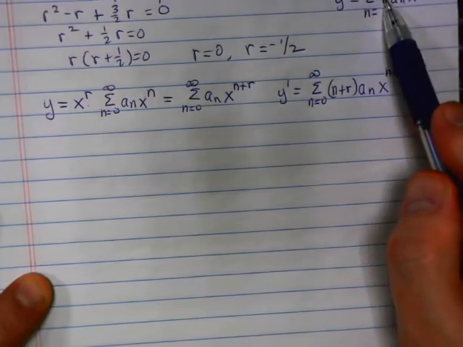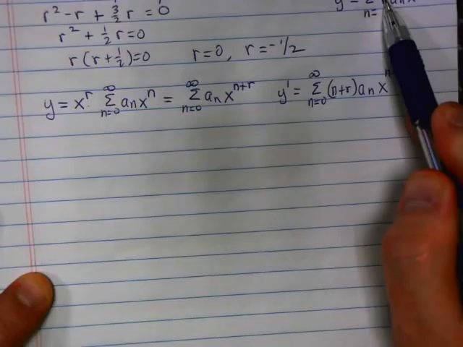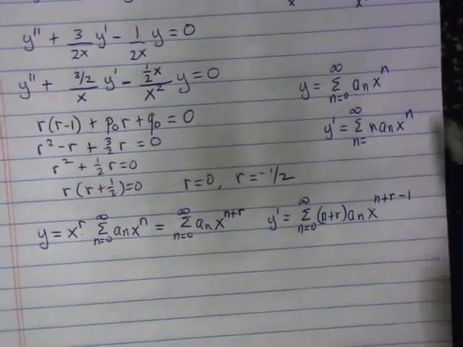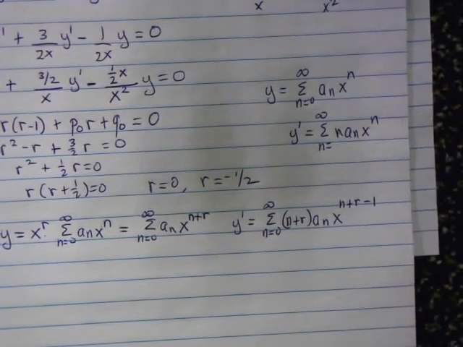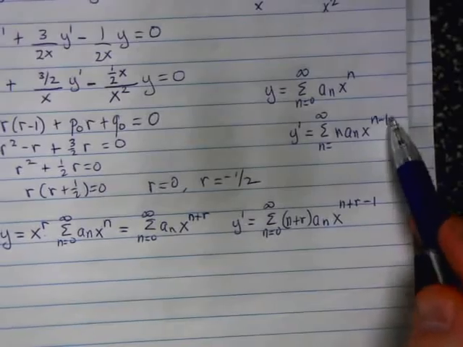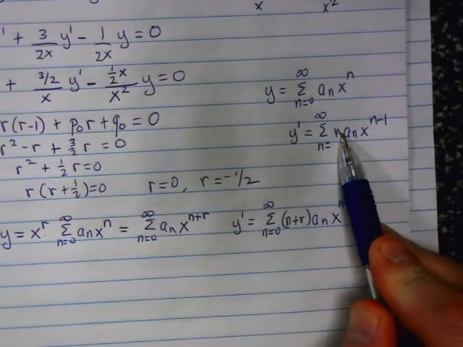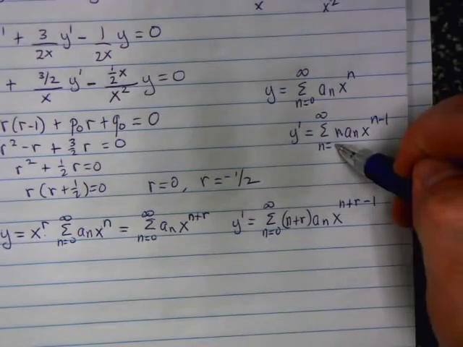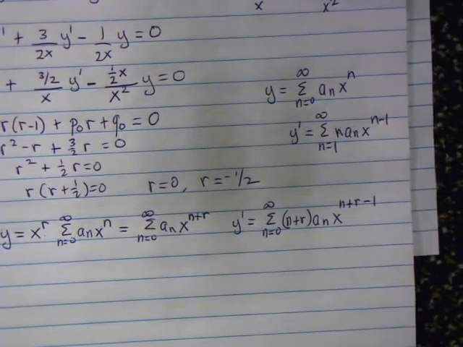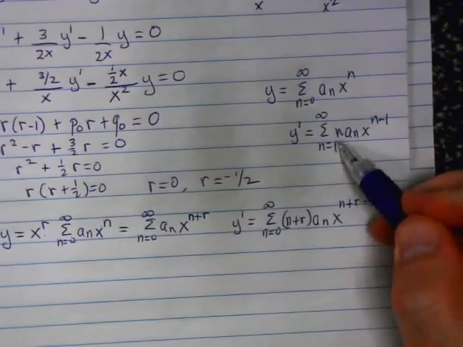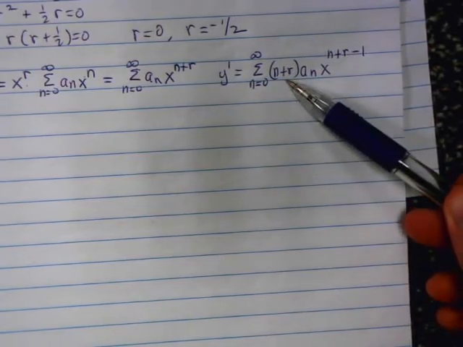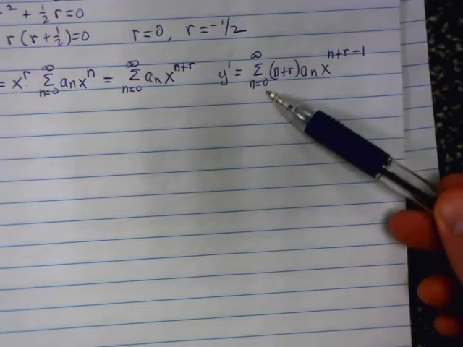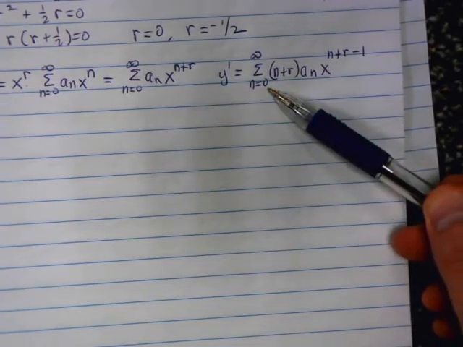We got 0, so we didn't need the 0 term, so we chose to start at 1. I could, if I wanted to, start at 0 and it would still be correct, wouldn't it? Yeah. But notice for this one, when I take the derivative, if I plug 0 in, am I going to get 0? No. So this one still has to start at 0, unfortunately.